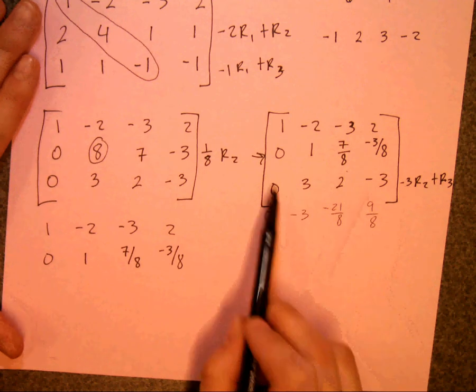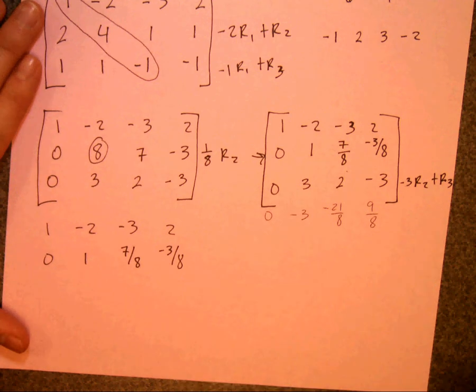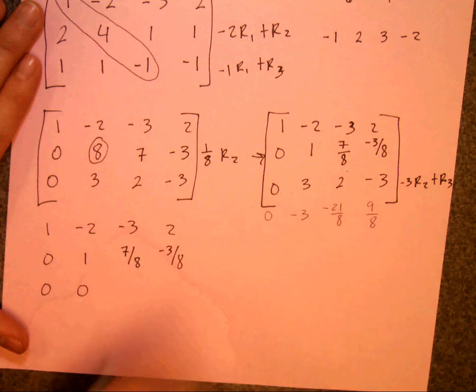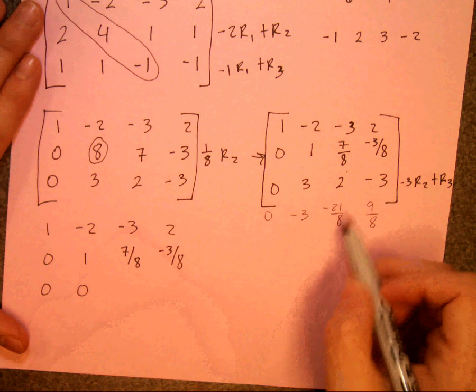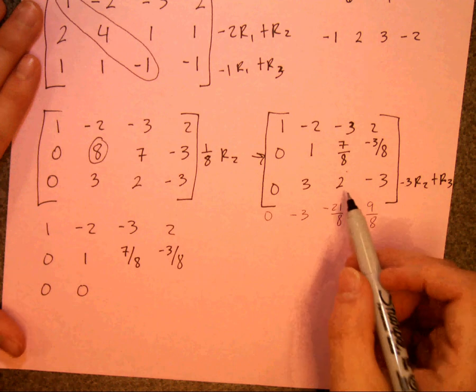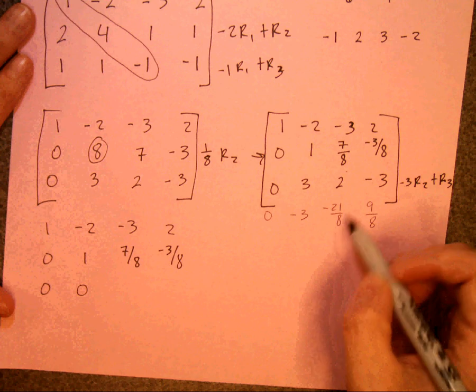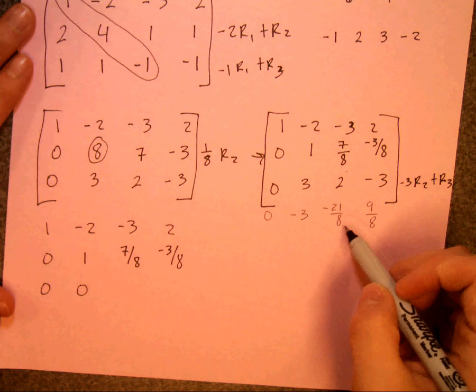So 0 plus 0 gives me 0. Negative 3 plus 3 gives me 0. Negative 21 over 8 plus 2. Find your common denominator, whatever you need to do. It would be 8, so this is 16 over 8 minus 21, which gives me negative 5 over 8.